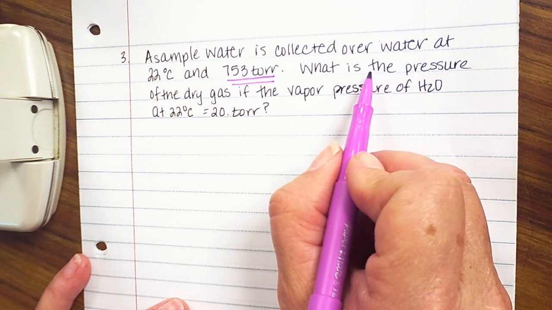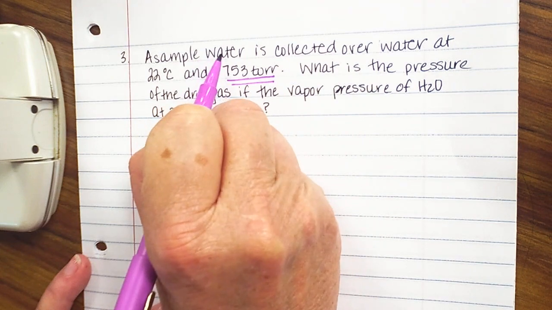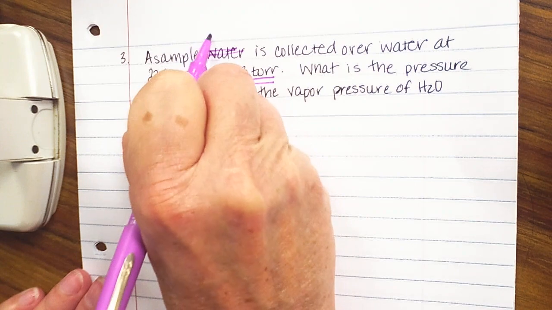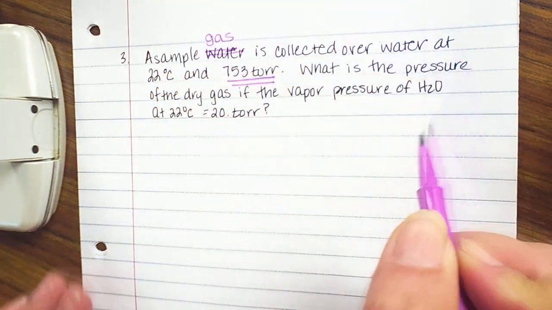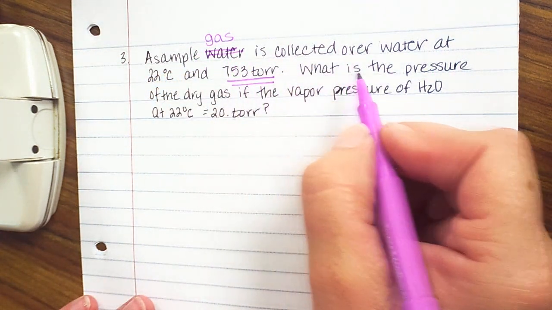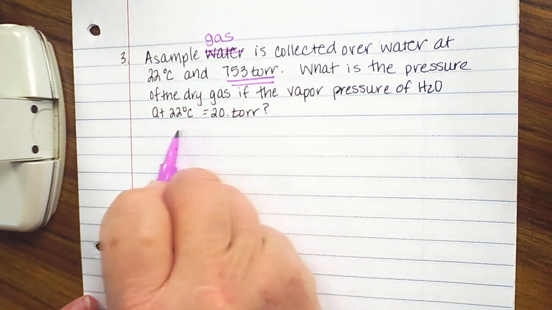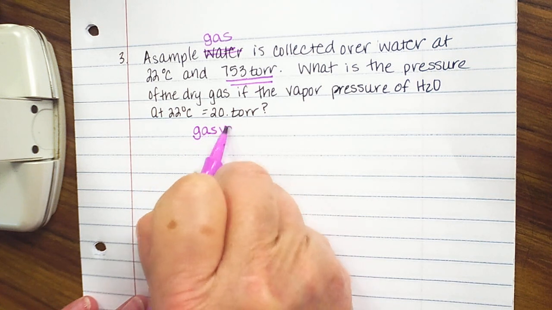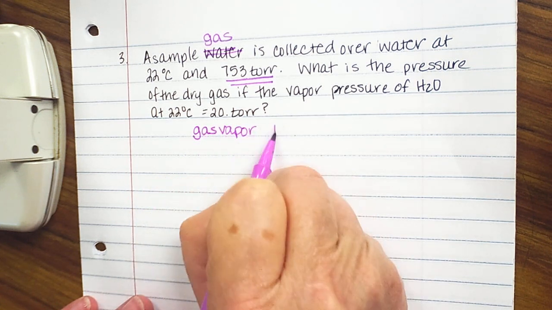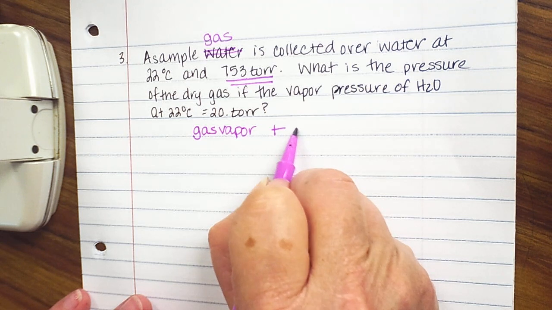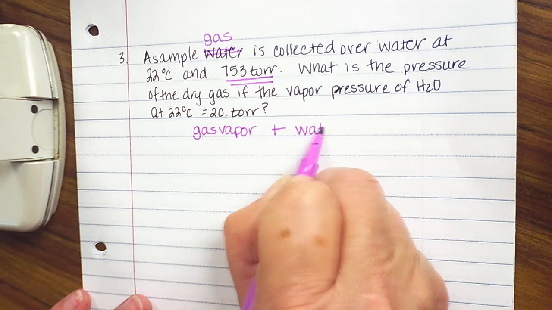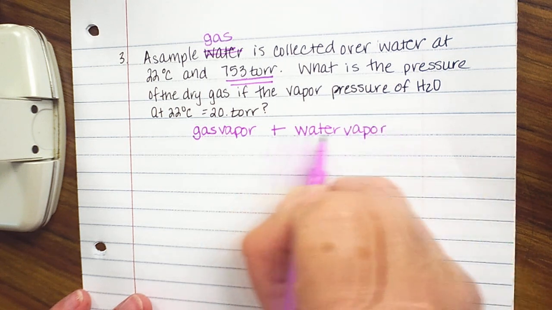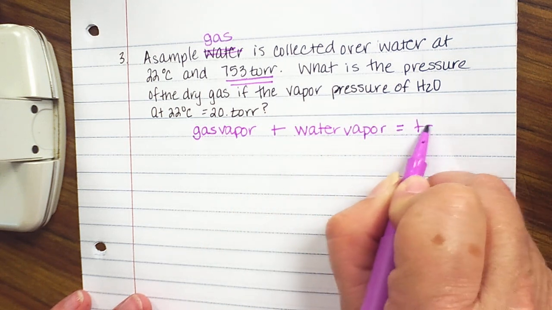This is written wrong. So this problem actually says a sample of gas is collected over water. So when a sample of gas is collected over water, what's in the sample is gas plus water vapor, and that equals the total.